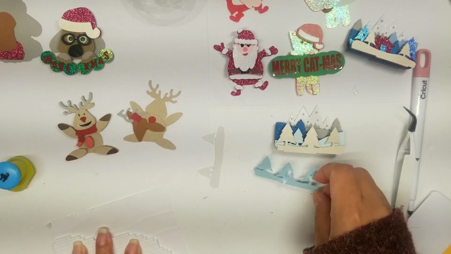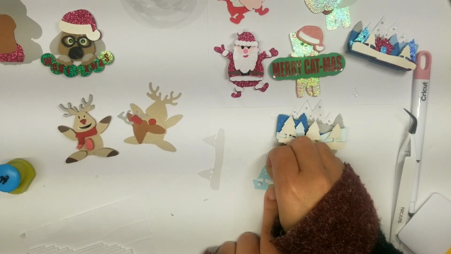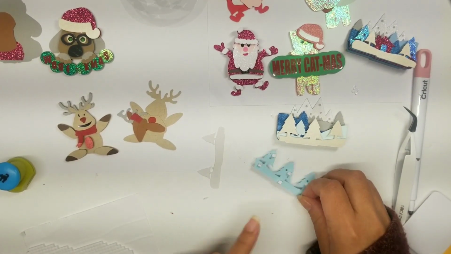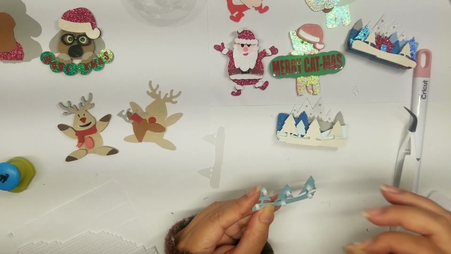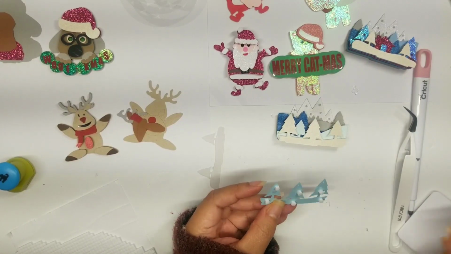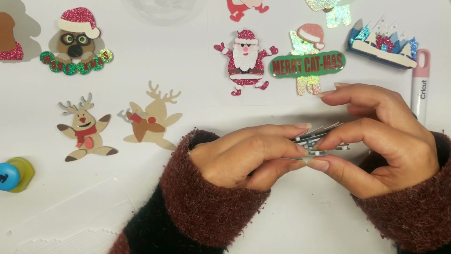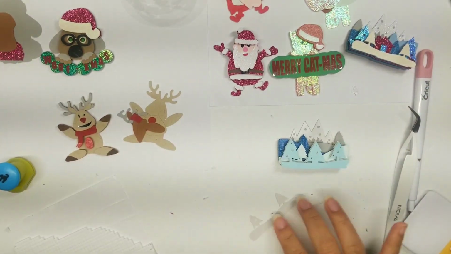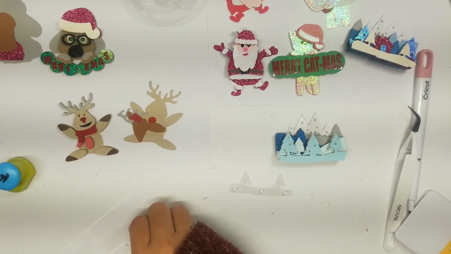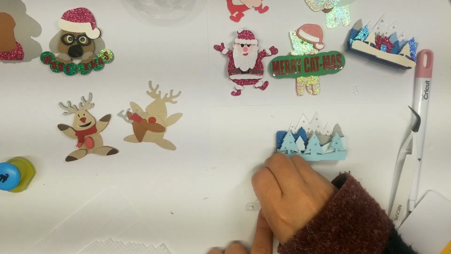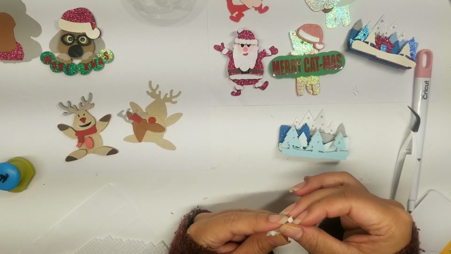So I'm almost done with the back of the landscape design right now. And I'm just adding the dots on the last layer for my little tiny landscape.